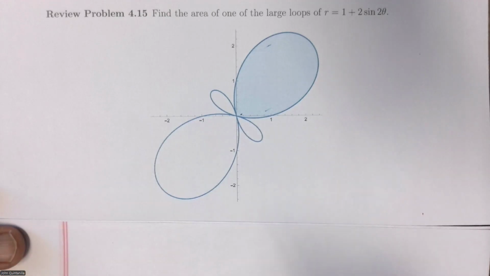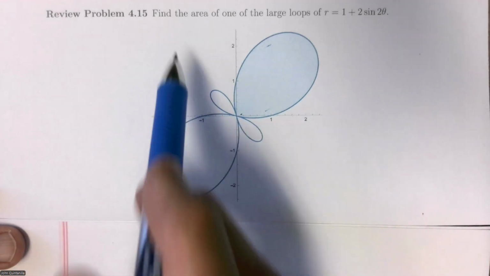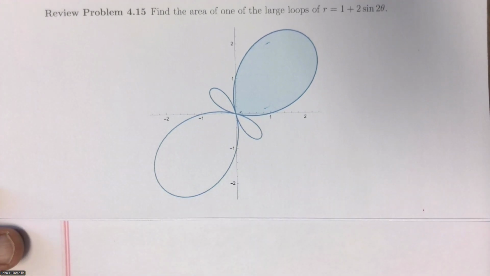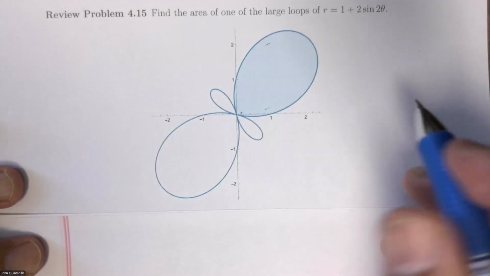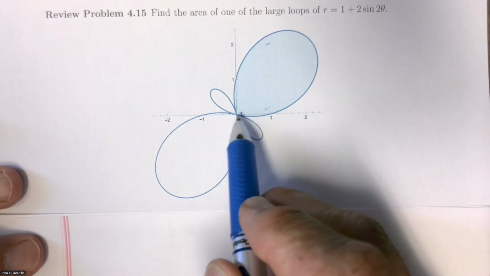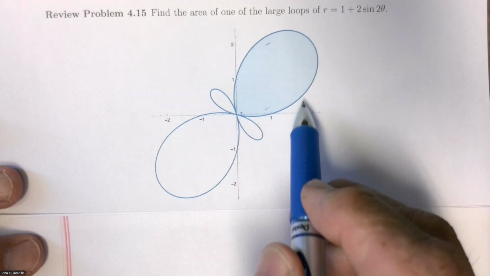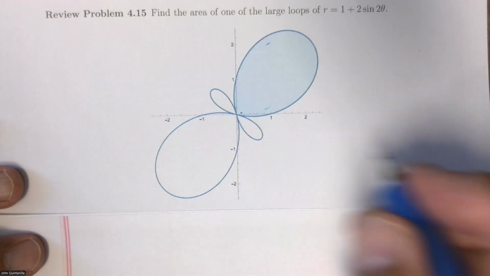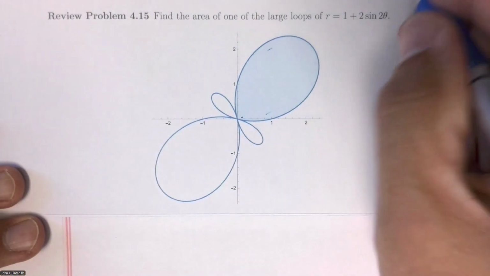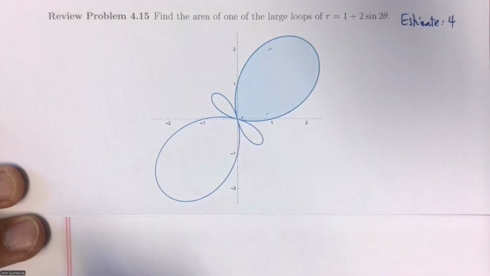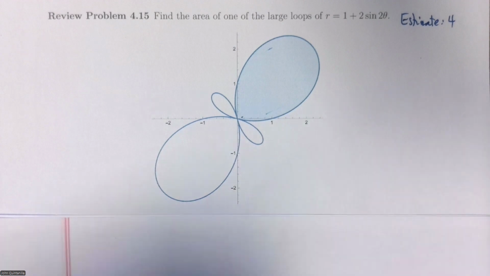Before we get started, let's see if we can eyeball this. This is an area, so let's guess the area just by looking at it. Here's a 2 by 2 square, and it looks like it's about the same area as the shaded area here. So my estimate is that I'm going to get an area somewhere in the vicinity of 4.